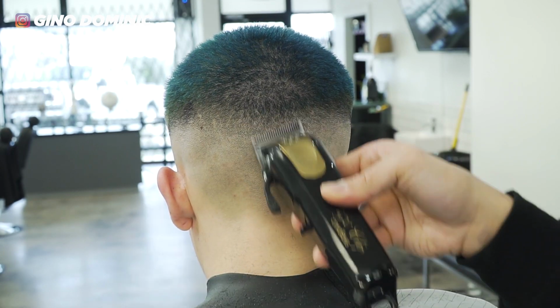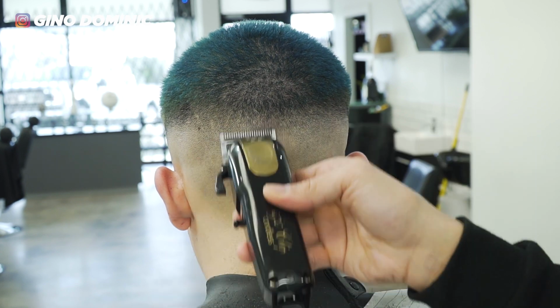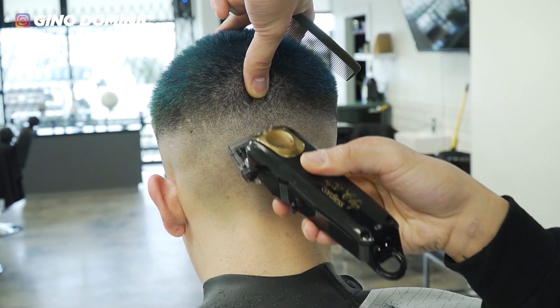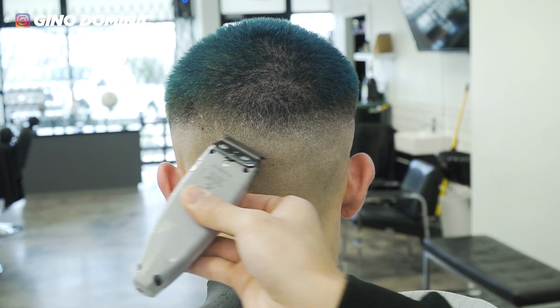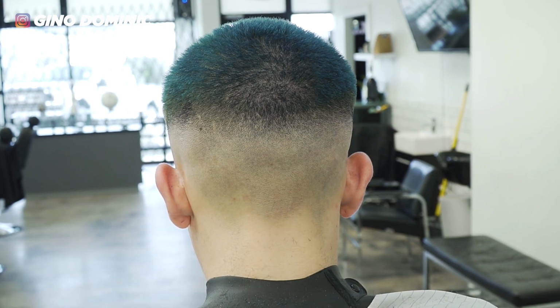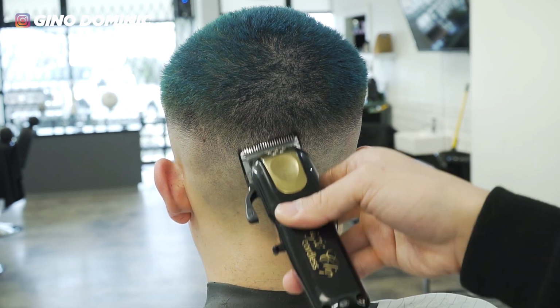The whole point of it is it's dropping from the temple to just above the O-bone, and that is a point on the head there that just sticks out right down the middle. And in my next video, I'll explain more about this, but just expect that you're gonna see more of a curved line in the back if you are doing a drop fade.